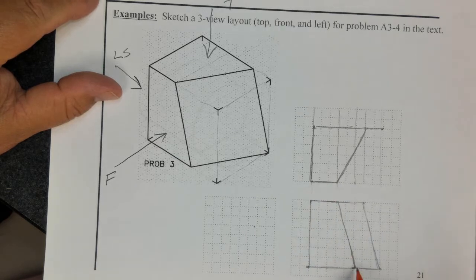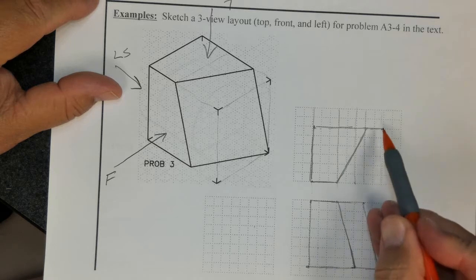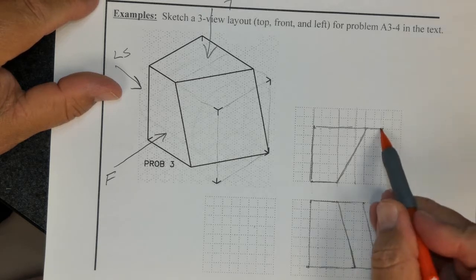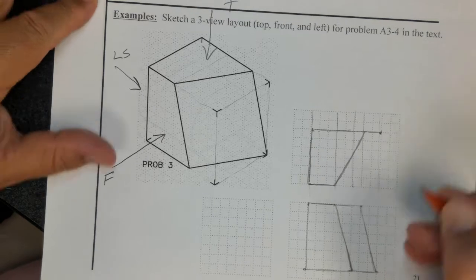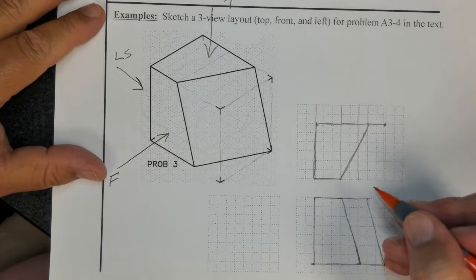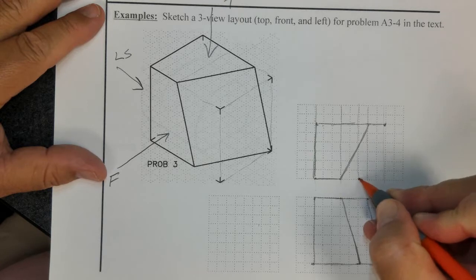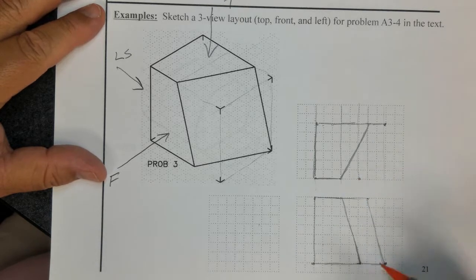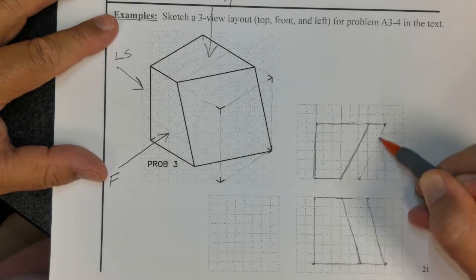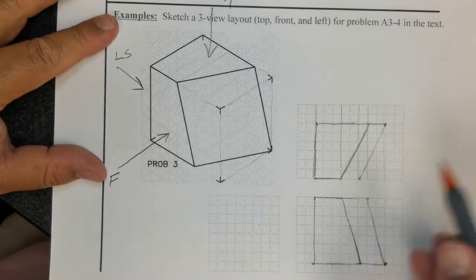This point right here is this point, which connects to this one. This is the same 2 points in the front view. So we're going to connect these 2 points like that.